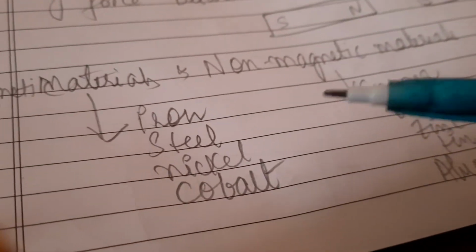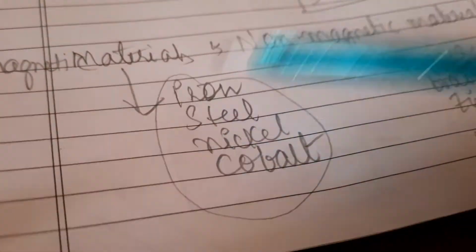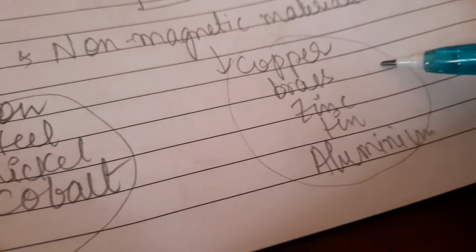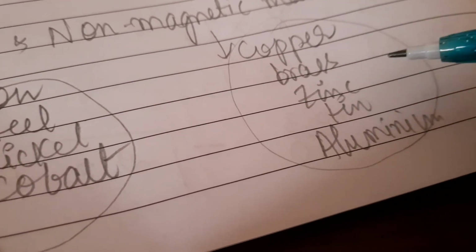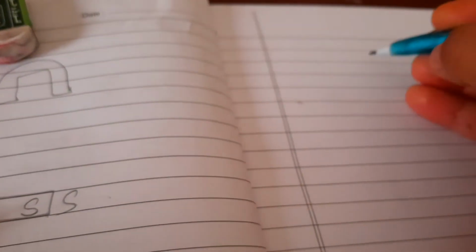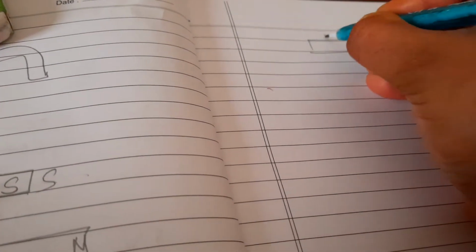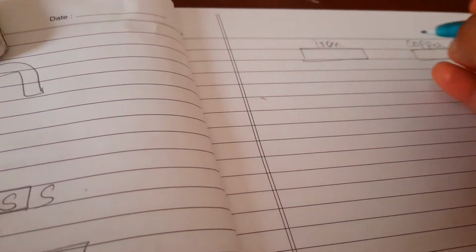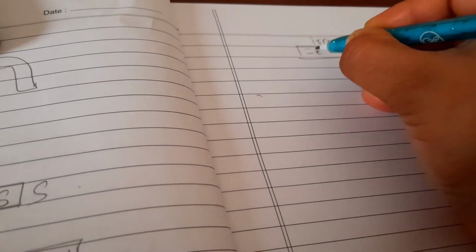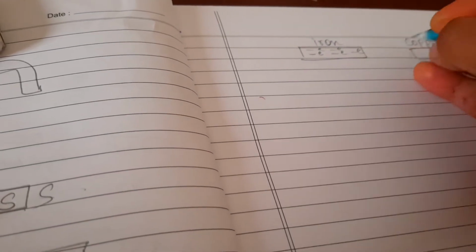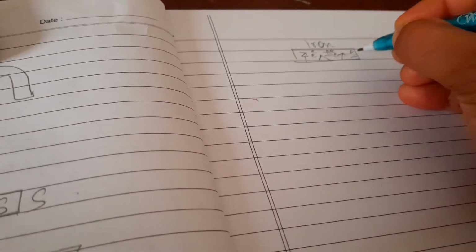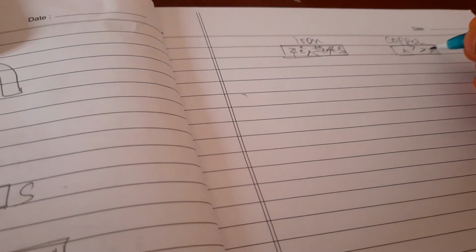Magnetic materials are those materials which only attract to the magnet. Even among metals, there are some which do not attract to the magnet, so they are non-magnetic materials. So what is the reason why they do not attract to the magnet? Suppose I take an iron bar and a copper bar. In metals we have free electrons, or we say a sea of electrons.